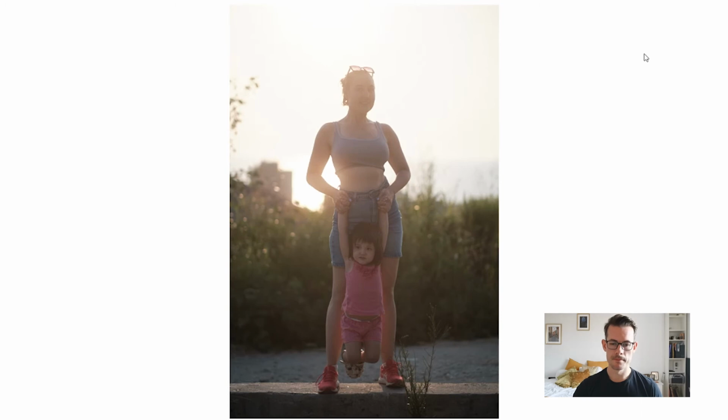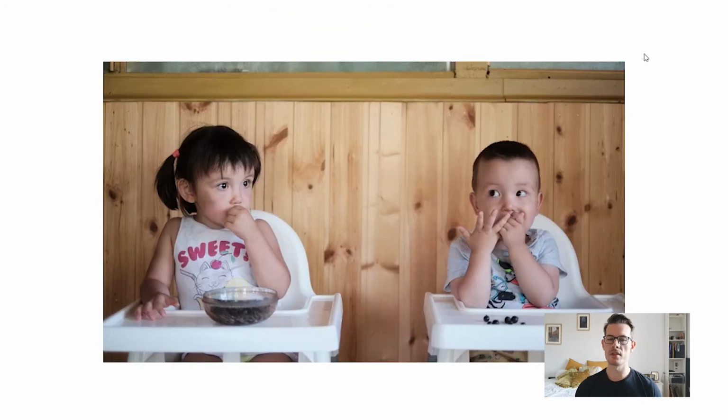And finally, here's one last example of window light, providing really soft shadows, really good lighting across the subjects. And it's really easy, guys. You just place them opposite the window, and if there's sun out, you're probably going to have a pretty decent shot.